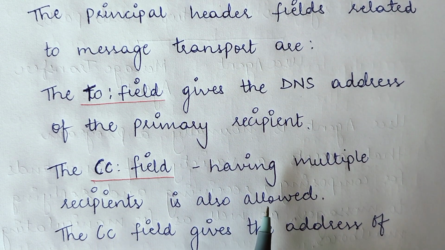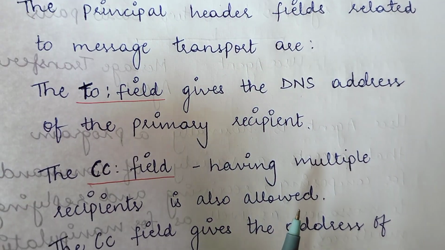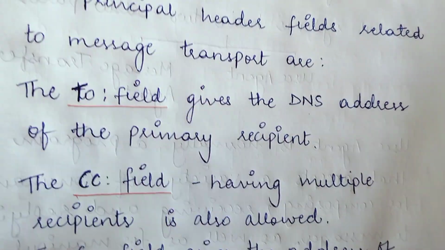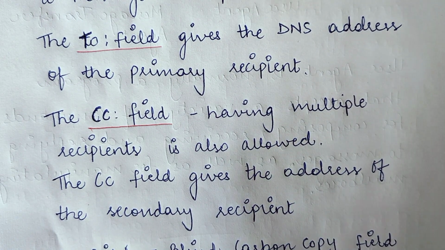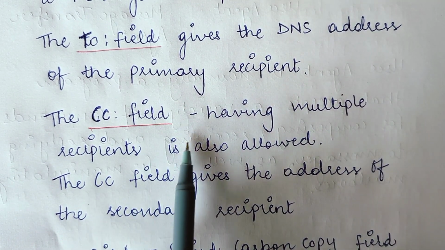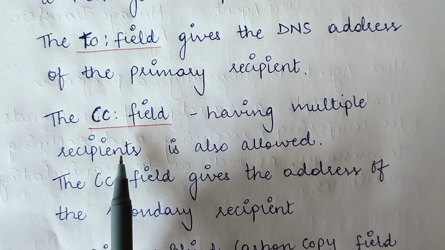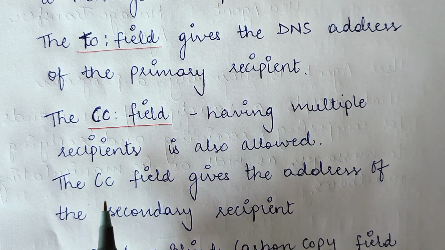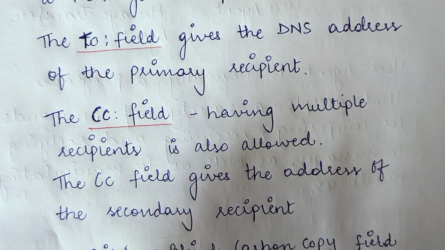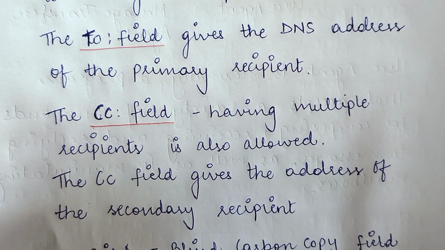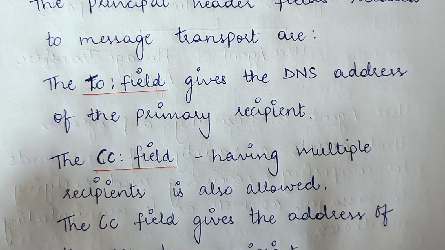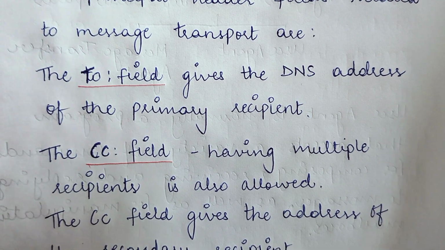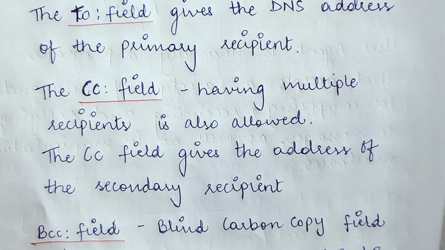Then the CC field. As I told you, when you want to have multiple recipients, distinguishing the primary from the secondary ones, you can use the CC field, wherein you can have multiple recipients. The CC field gives the address of the secondary recipient, so that you can distinguish between the primary and the secondary recipients in a psychological manner. To the system there is no difference.